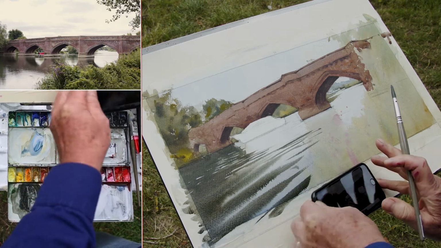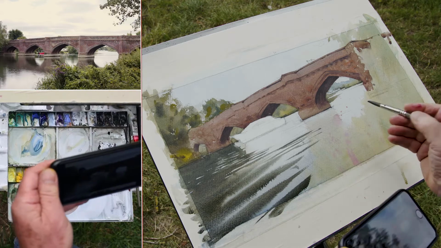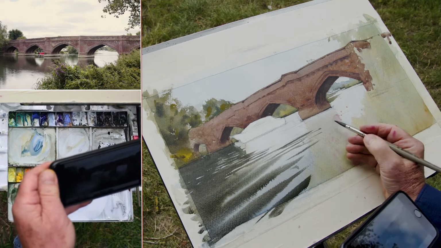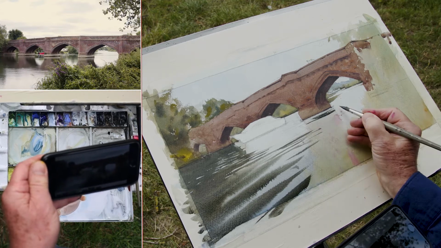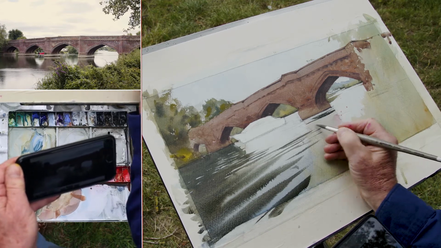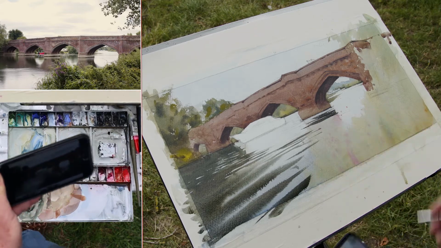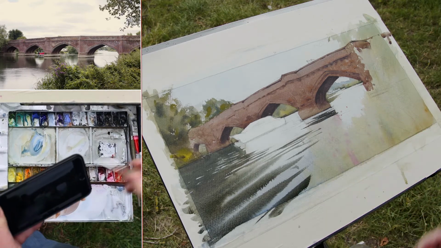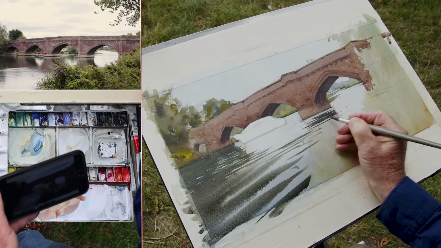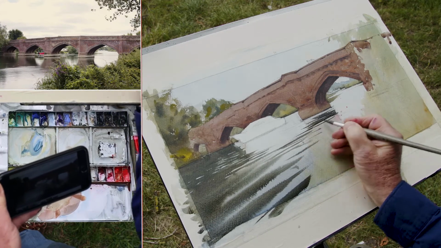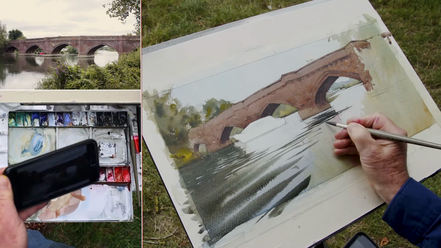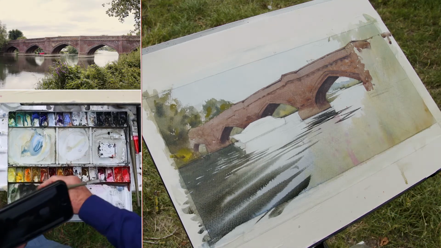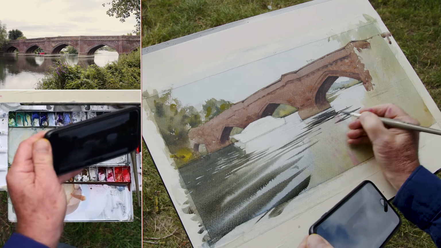Okay, so now I come down from here. I've got this here. I'll do a few Z's.